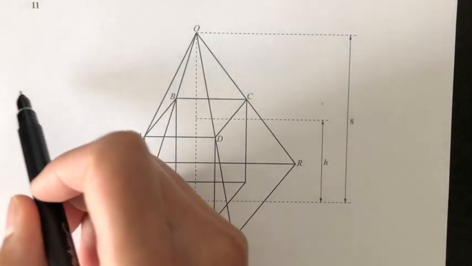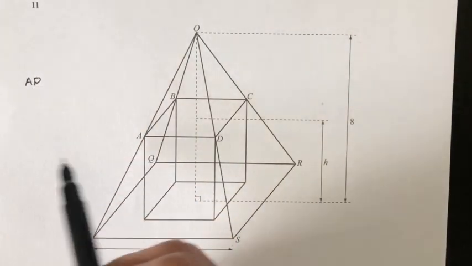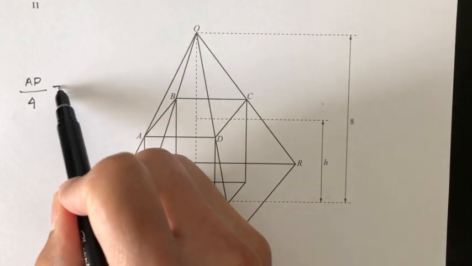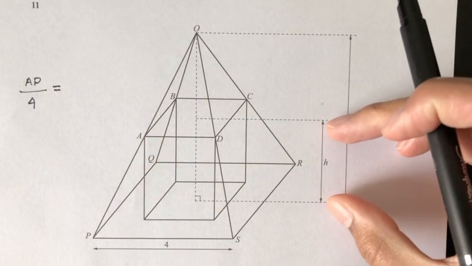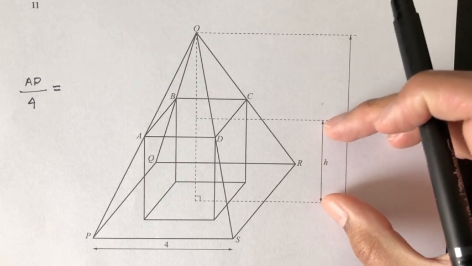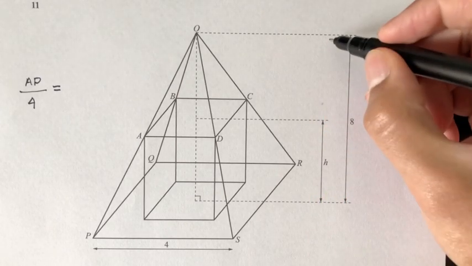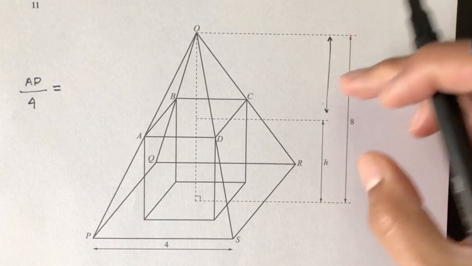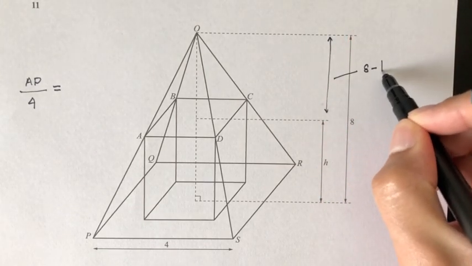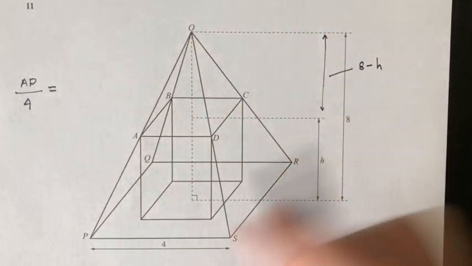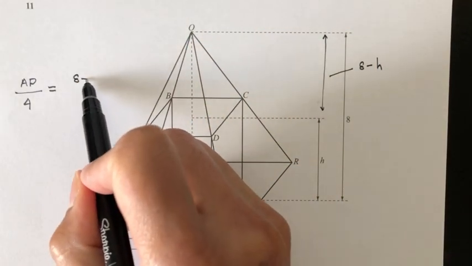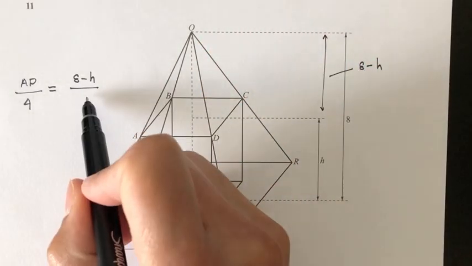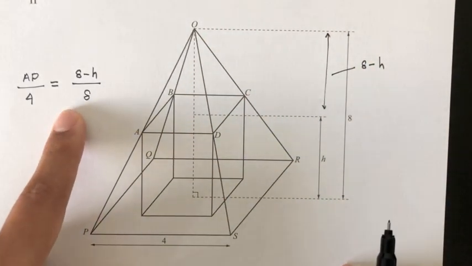We can say AD for the small pyramid over 4 for the big pyramid needs to be equal to the height of the small one over the height of the big one. This is h, this is 8, so the height of the small pyramid will be 8 minus h. The height of the big one is 8. So this is the equation you have formed for AD.